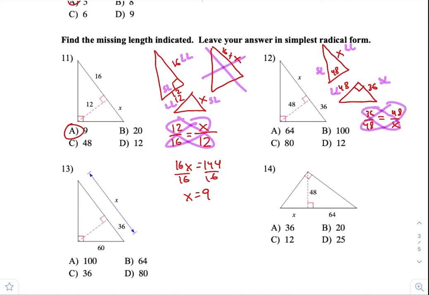Cross multiply, 36x equals 48 times 48, which is 2,304. Divide both by 36. X is equal to 64.